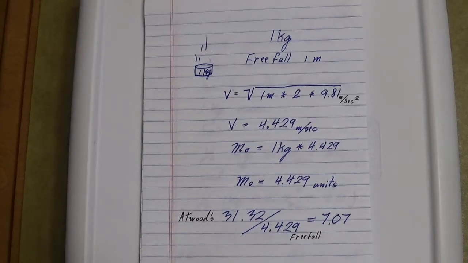Now in free fall, which is all you need to restart this, because you've only dropped 1 kilogram 1 meter. And the opposite of free fall, of course, is if you have an object moving at 4.429 meters per second up, it will travel up 1 meter. Well, the formula for determining that is the same formula. You drop one object 1 meter. It has a standard acceleration rate of 9.81 meters per second squared, and that will give you a velocity of 4.429 meters per second after a drop of 1 meter.